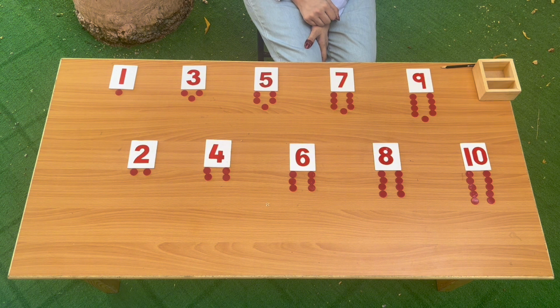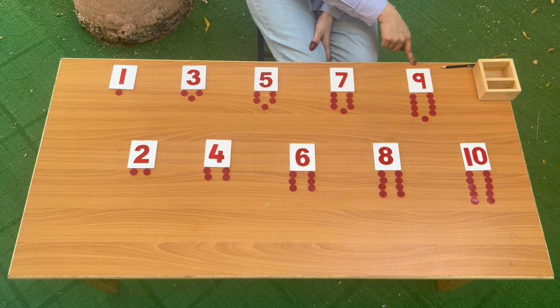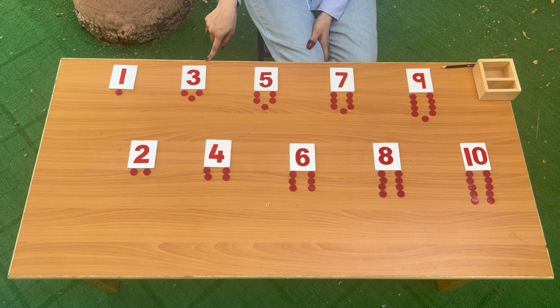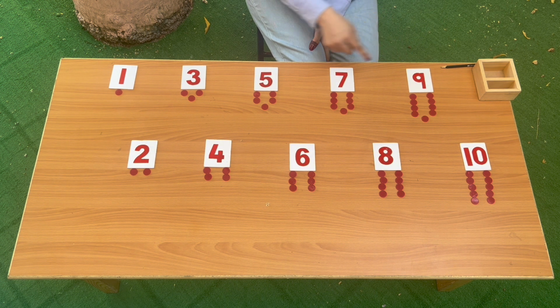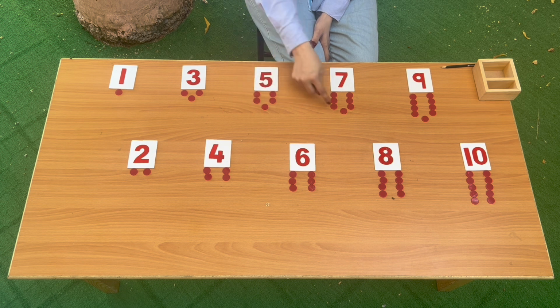Can you read all the shut numbers? 1, 3, 5, 7, 9. So these numbers are shut and we call them odd numbers. 1, 3, 5, 7, 9 are odd numbers because they are closed, they are shut.